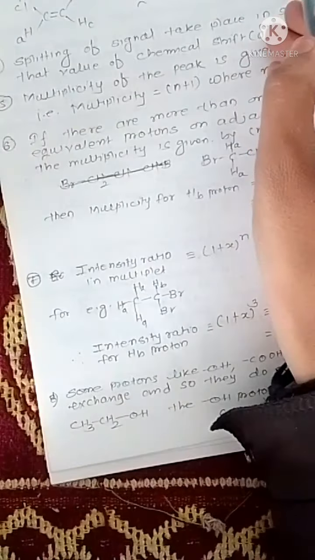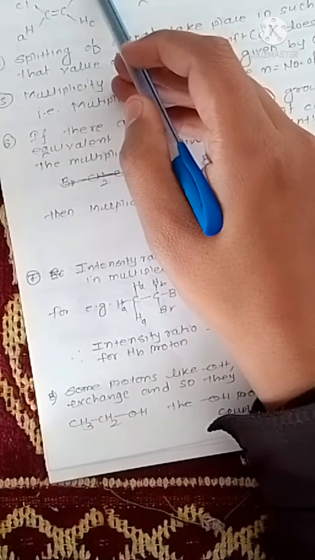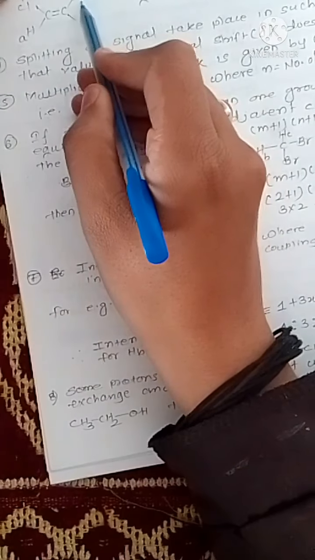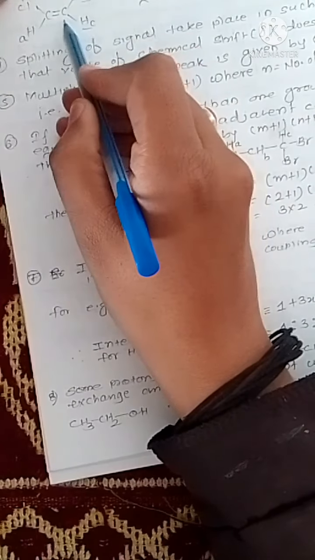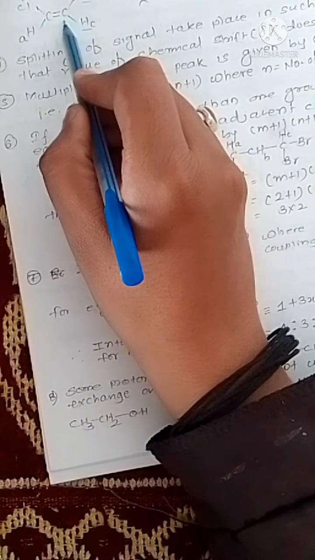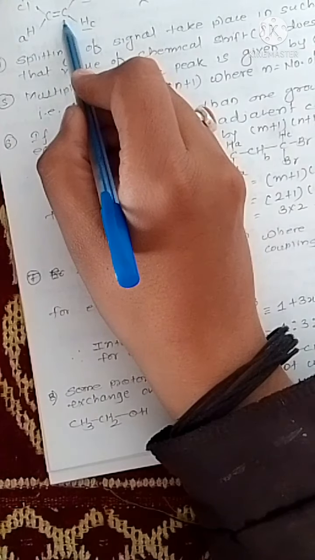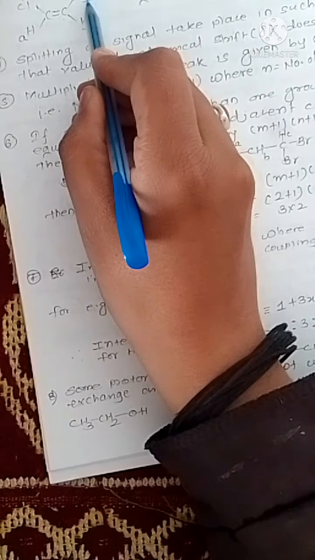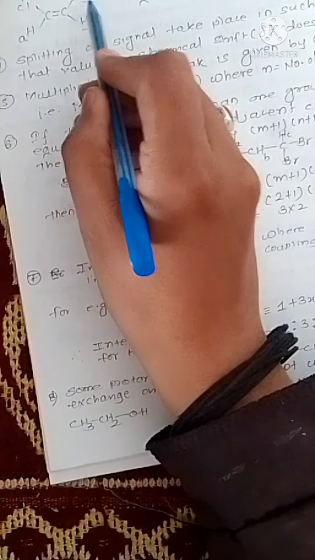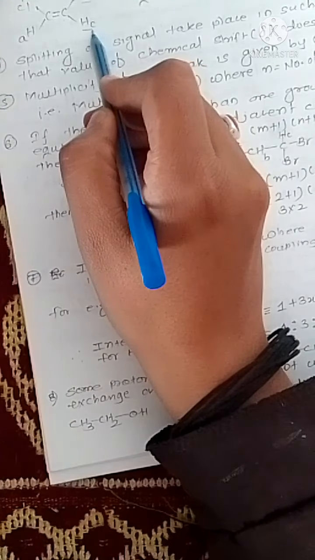Geminal coupling is possible if protons are non-equivalent. Just see in this structure, protons Hb and Hc are present on the same carbon atom, but they can couple because the chemical environment of Hb is different than the chemical environment of Hc.